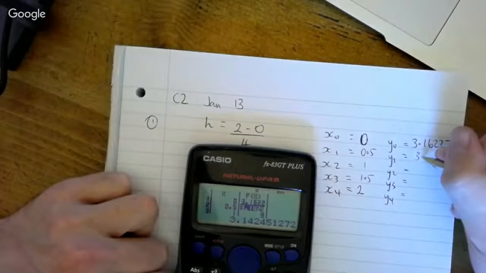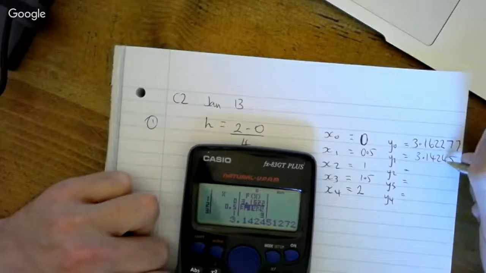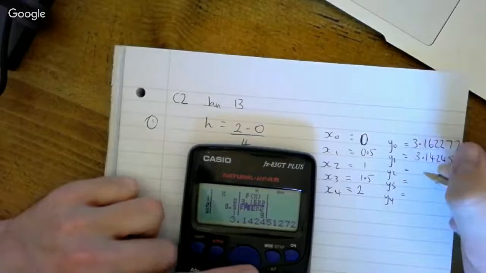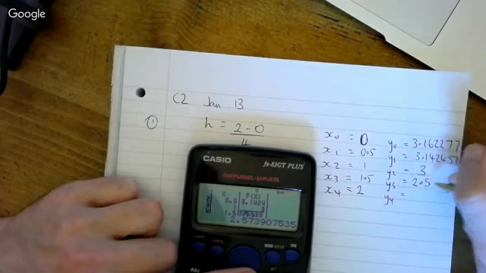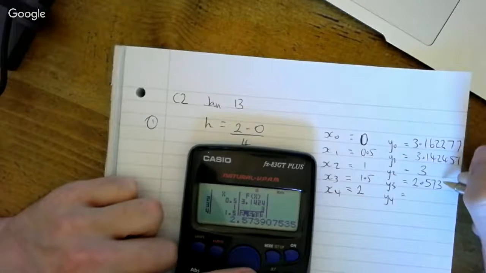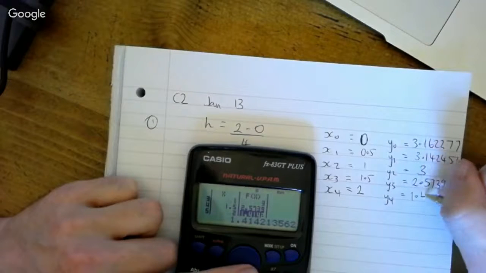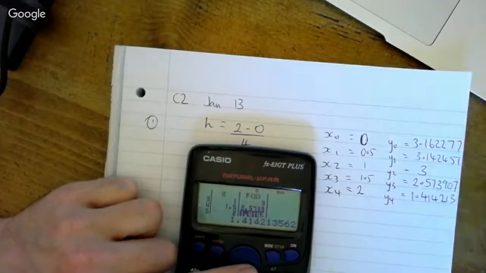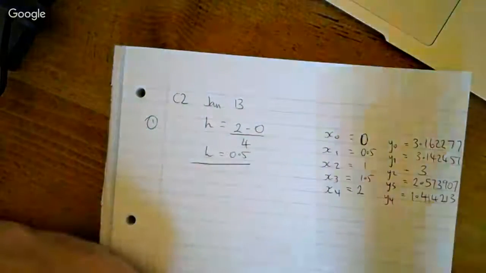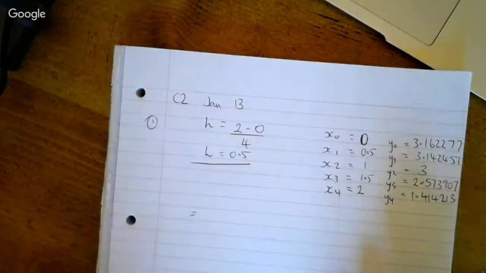This is 3.142451. And then this one is just 3, that's nice. This one is 2.573907. And then this last one here is 1.414213. Okay, and then I'll be using the formula booklet to write in my formula for the trapezium rule.